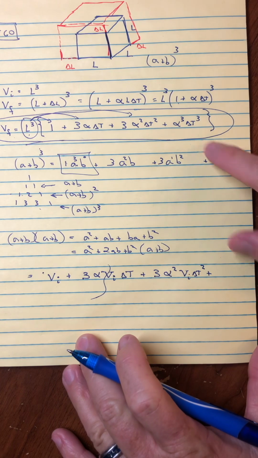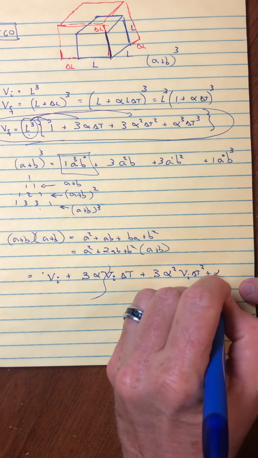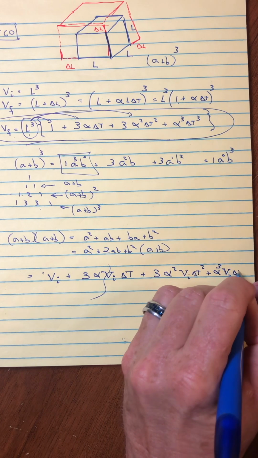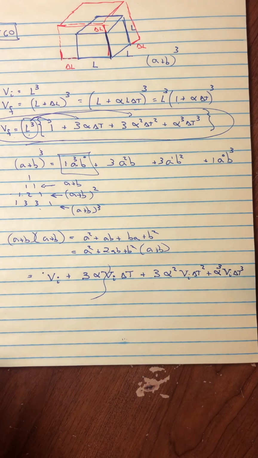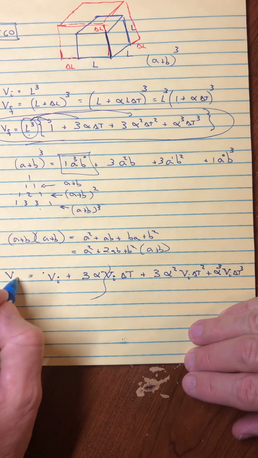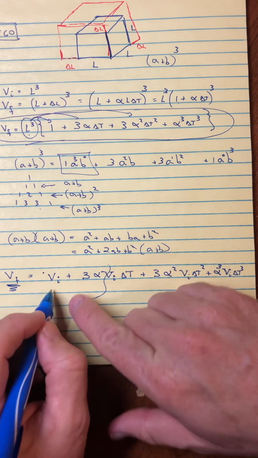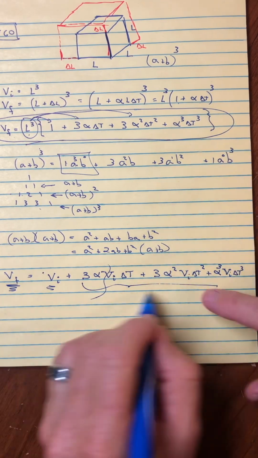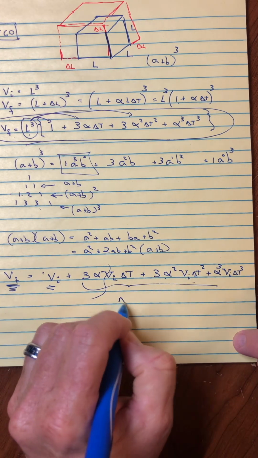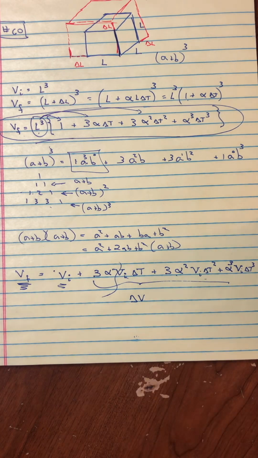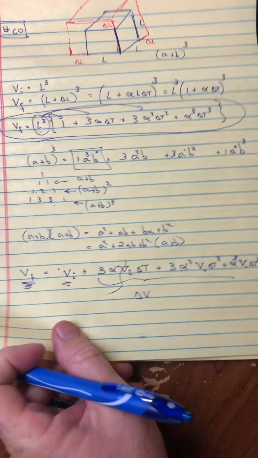And the last term would be alpha cubed, initial volume, delta T cubed. But keeping in mind that final volume is initial plus the change, these 3 terms are the delta V. These are the 3 that represent how much it changed by. Okay. And let me call this page 2.